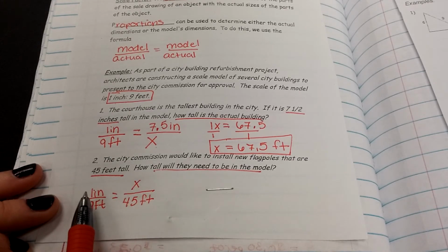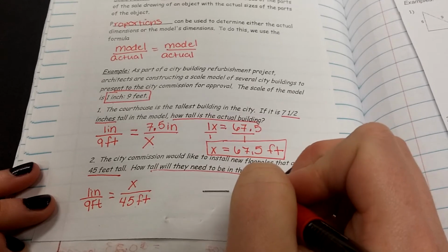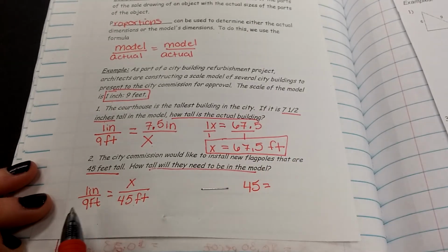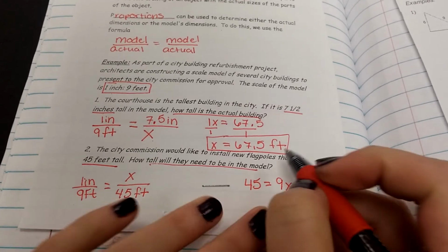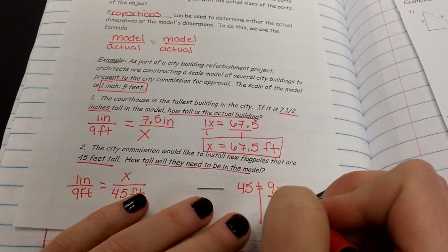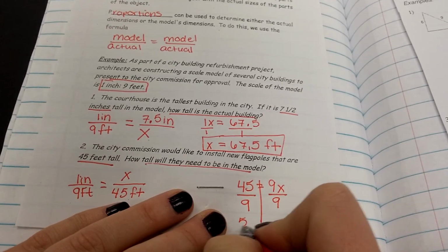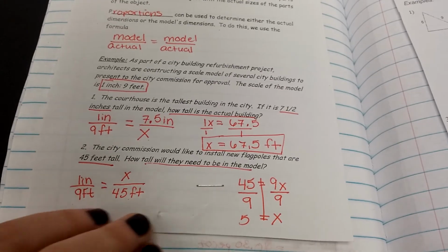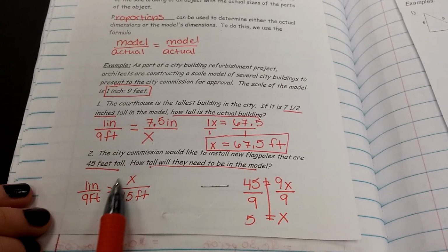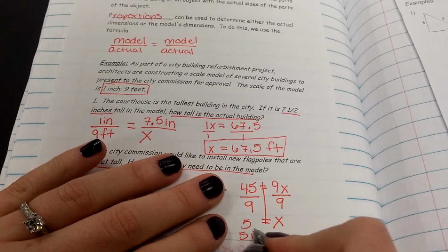All right, cross multiply and solve. 1 times 45 gives me 45 is equal to 9 times x. It's 9x. Solve that equation. We'd have to divide both sides by 9. And 45 divided by 9 is 5. And then we report our final answer with the correct unit. Since we're looking for a model, it's going to be inches, so our final answer would be 5 inches.